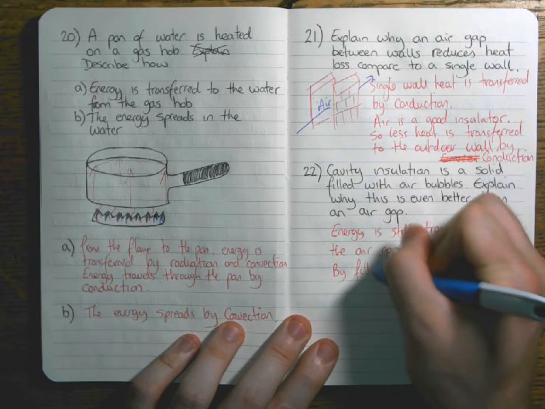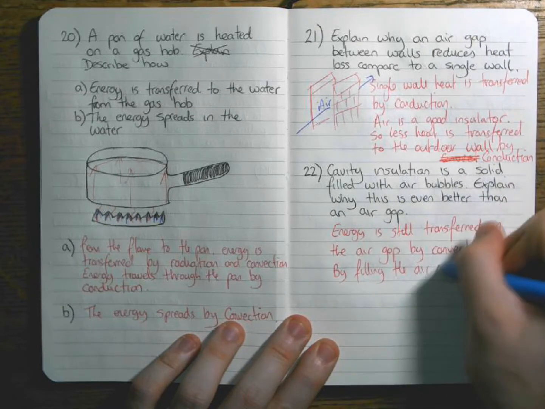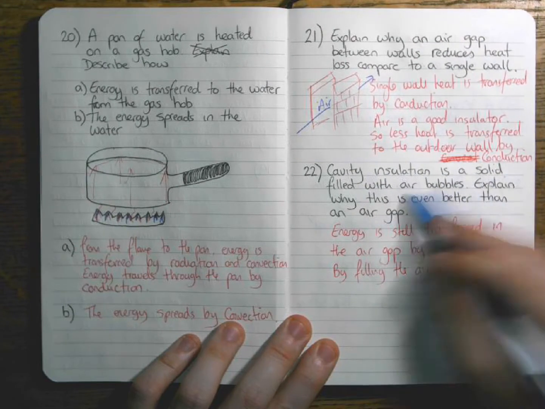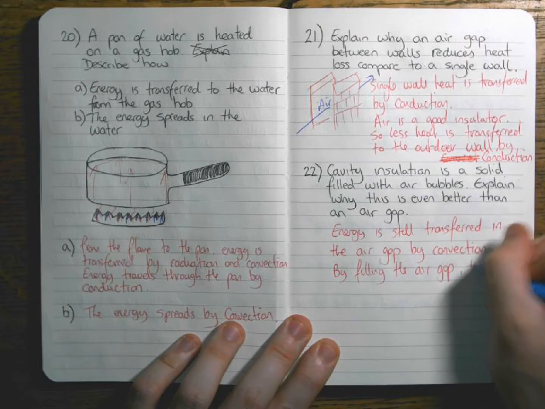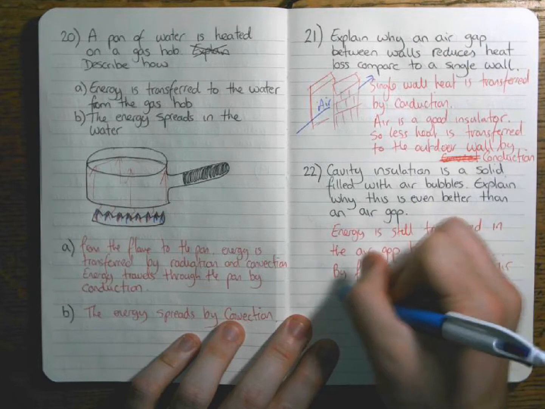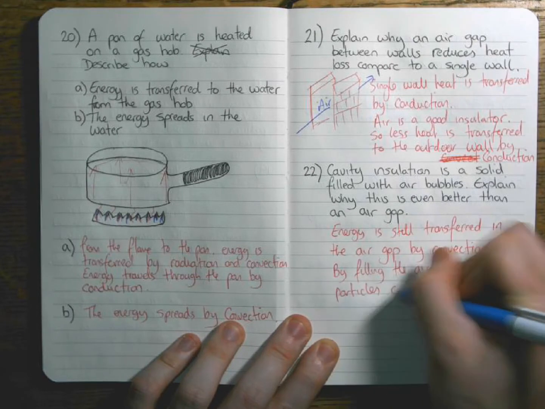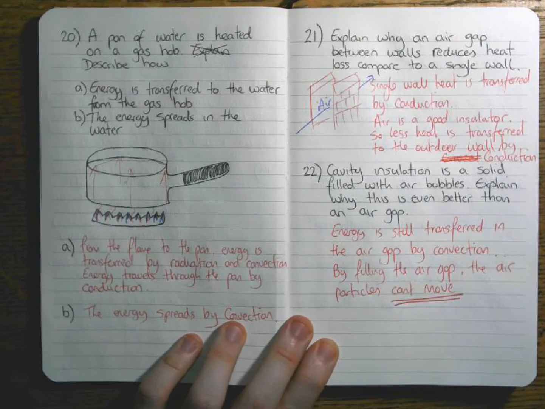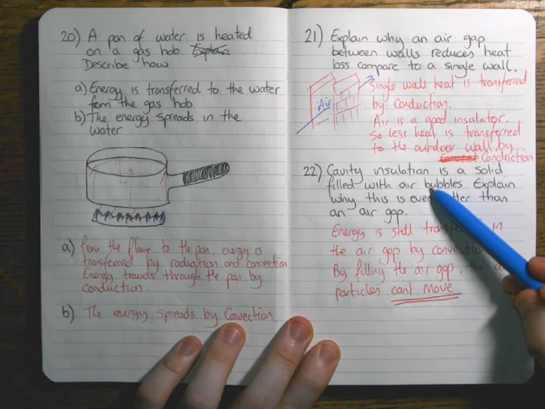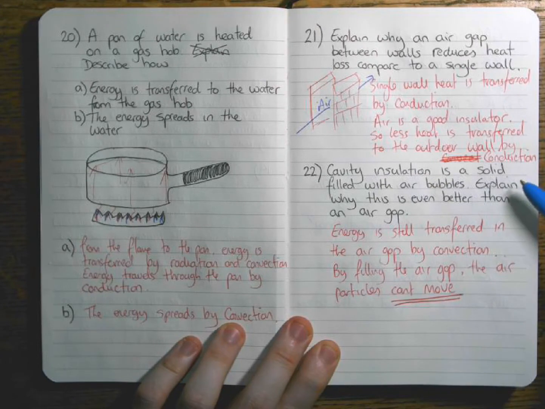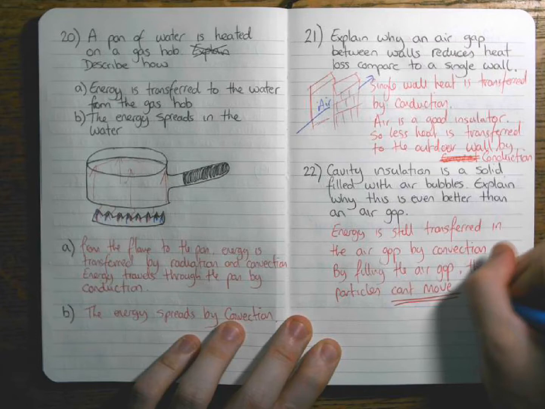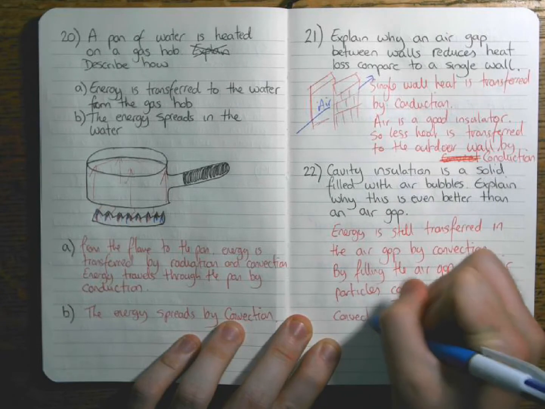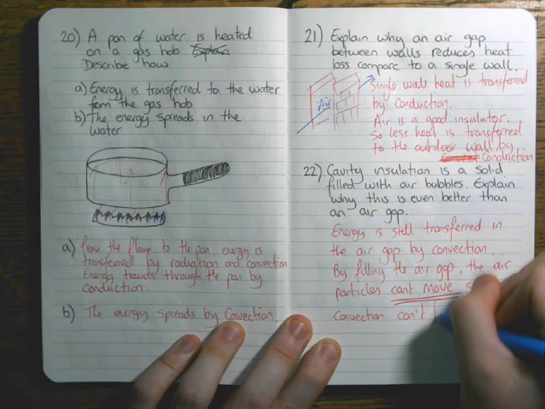By filling the air gap with a solid filled with air bubbles, the air particles can't move. Now that's the important bit. If the air particles that are trapped in the air bubbles can't move around, then they can't do convection. So by filling the air gap, the air particles can't move, so convection can't happen.